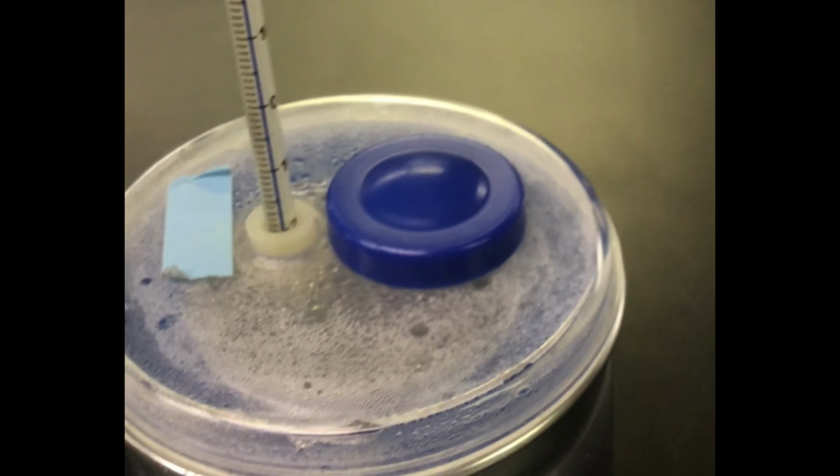Periodically, we will check to see if all of the magnesium has dissolved.